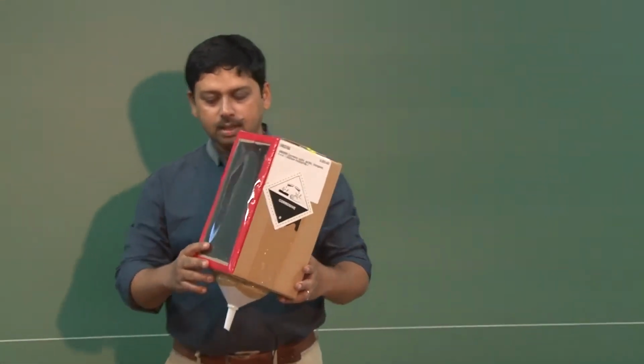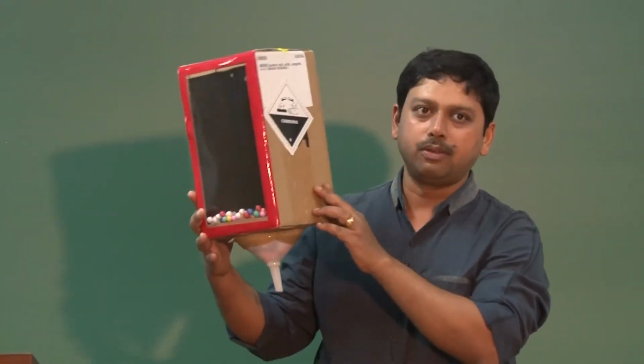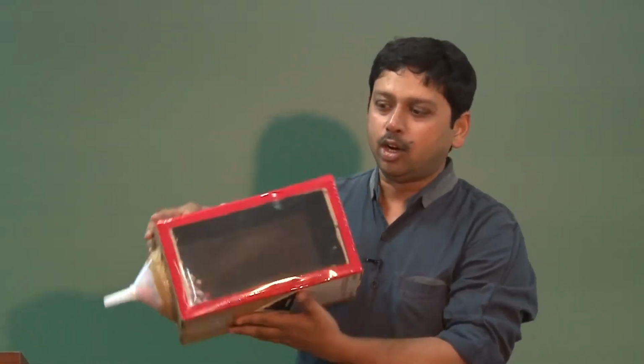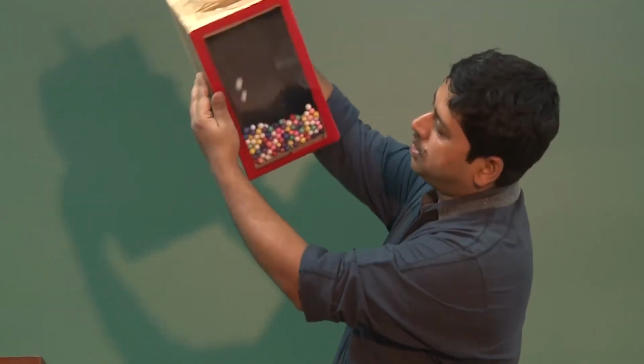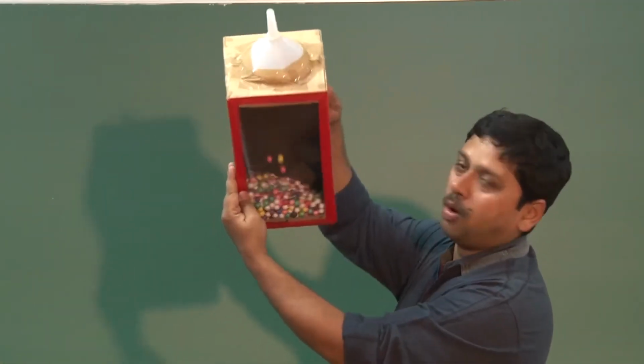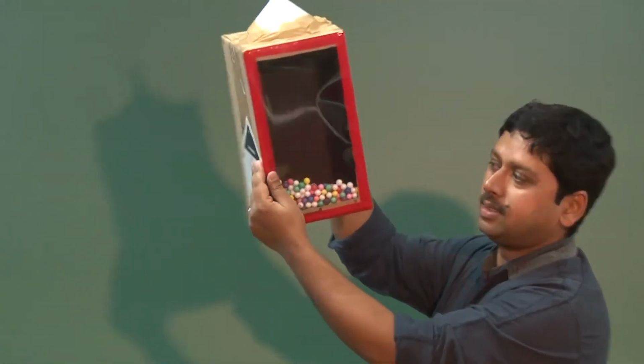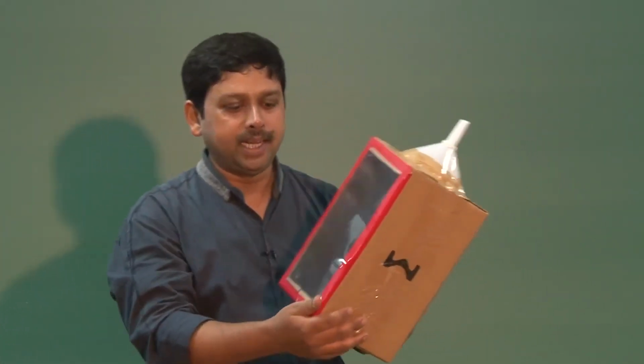You see, this is a box, you can think of it as a box of gas molecules, and in order to mimic the gas molecules, we have used thermocol balls of different colors. At normal temperature, right now 300 Kelvin, 27 degree centigrade, these thermocol balls will not oscillate, they will not move, only tiny particles will move.